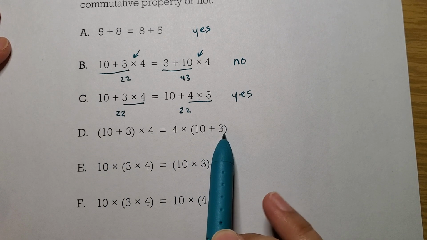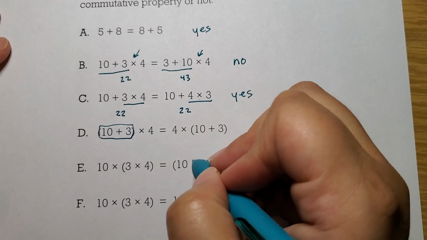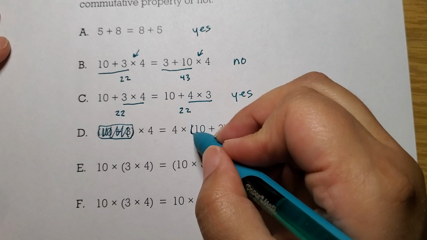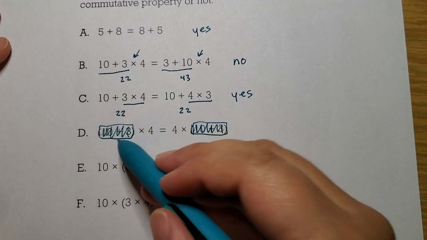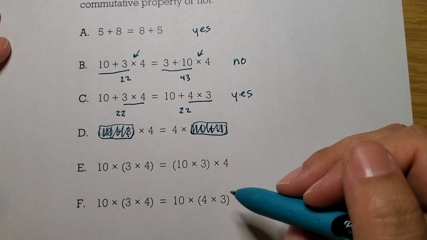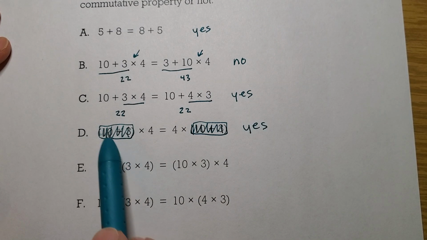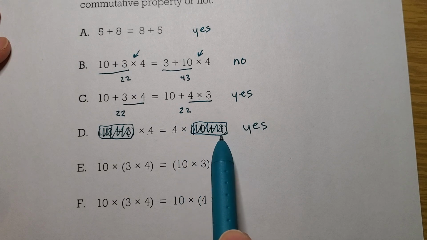So the way that I envision this in my mind is I've got thing times 4. So thing times 4 is equal to 4 times thing. And in each case, those things are the same. So this is a yes. You can change the order when you multiply. Thing times 4 is the same as 4 times thing.